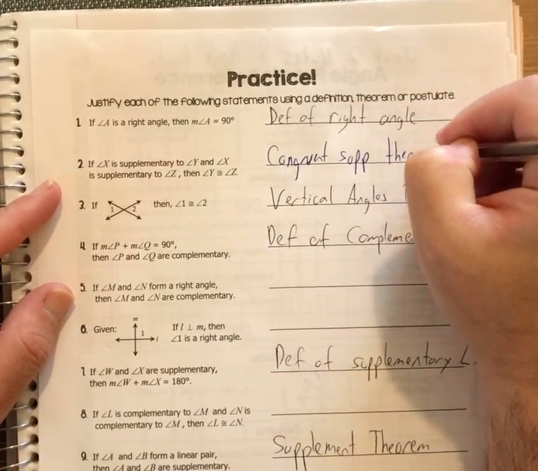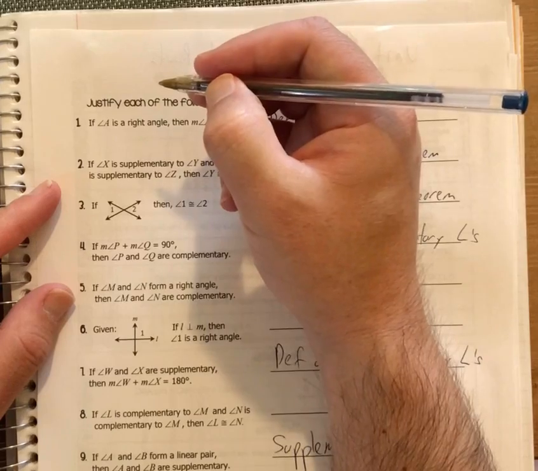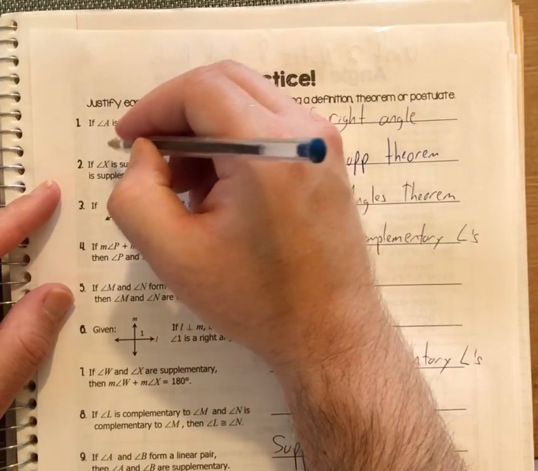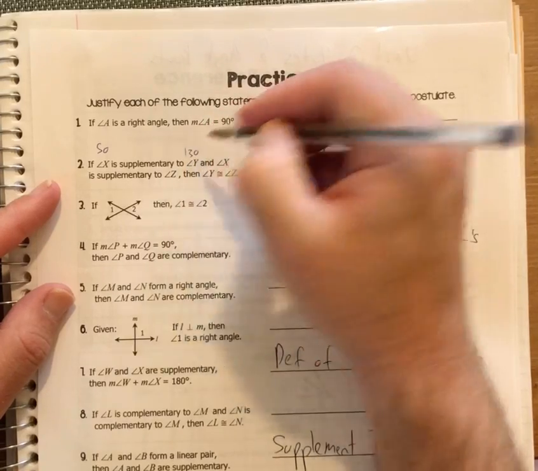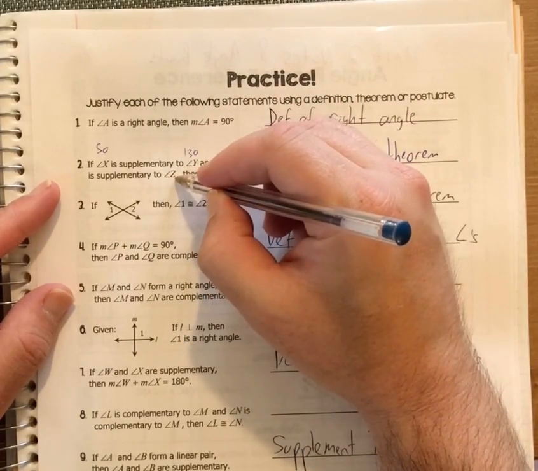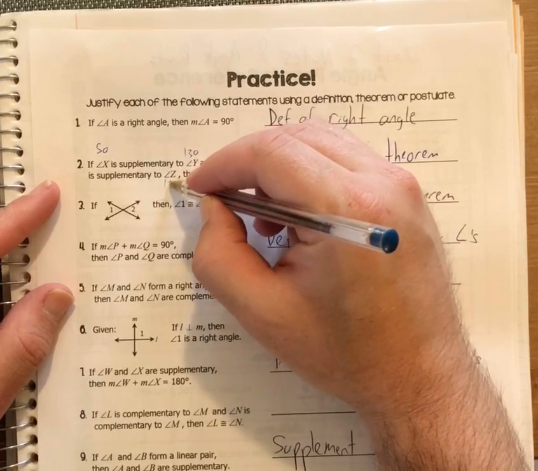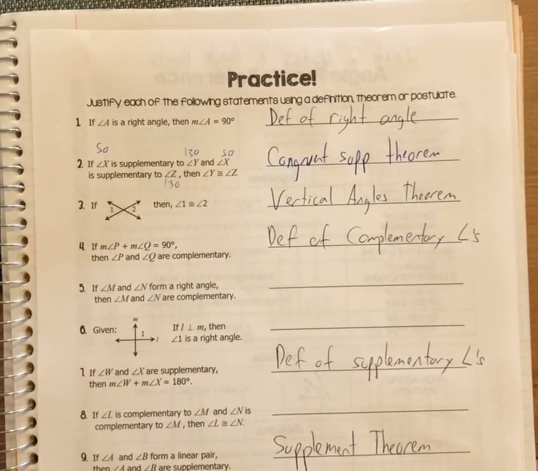In this one, if x is supplementary to y and x is supplementary to z, then y and z are the same. So watch. Let's say x is, I don't know, 50 degrees, okay? Y would have to be 130 for it to be supplementary. Then x again is 50, and if z is supplementary, then it also has to be 130. It's kind of a form of the transitive property.